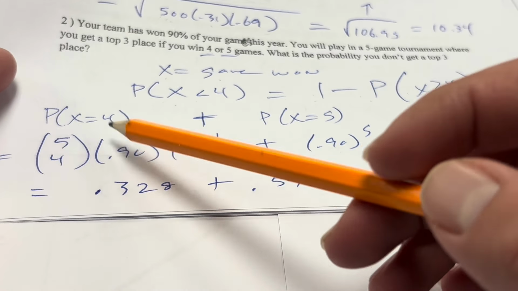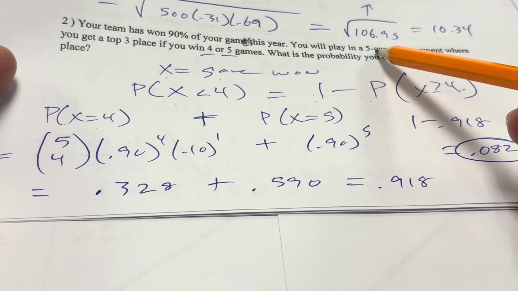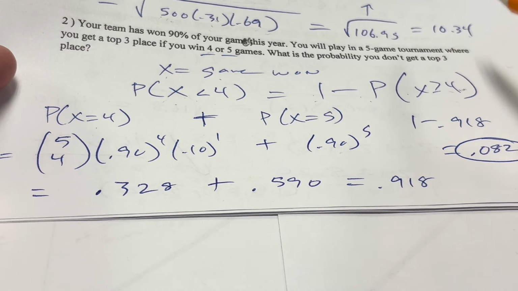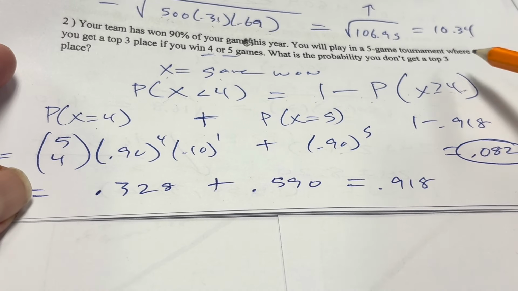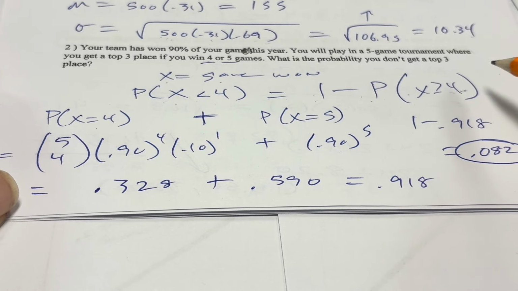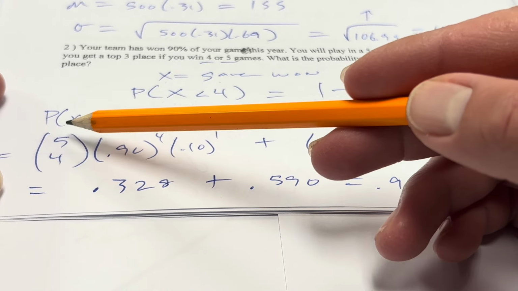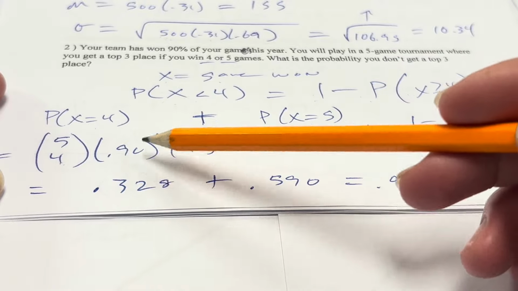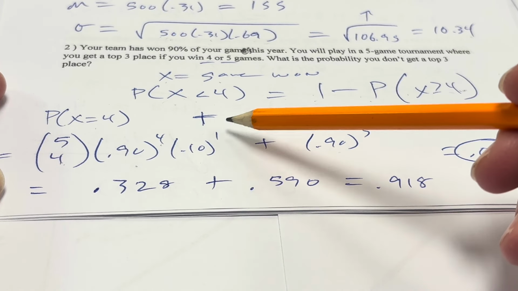All right. So the probability that X is 4 is, of these 5 games, again, I can't do the normal approximation here like I did on number 1 because n times p is not greater than or equal to 5 and n times 1 minus p is also not greater than or equal to 5. So I've got to do the binomial distribution. All right, so I have 5 choose 4. Probability of success is 0.9. I'm going to raise it to the 4th. Probability of failure is 0.1. I'm going to raise it to the 1st.